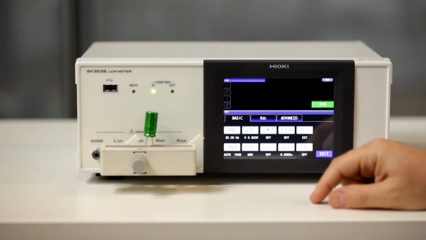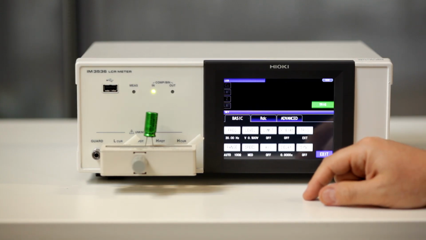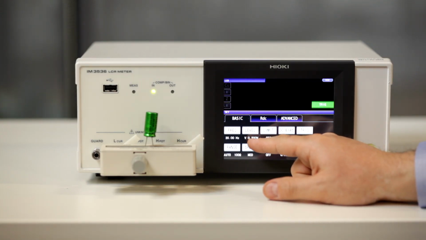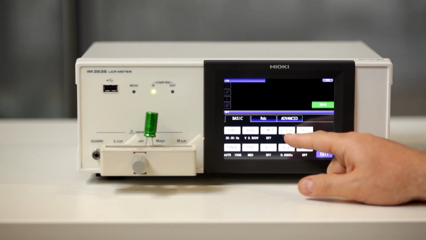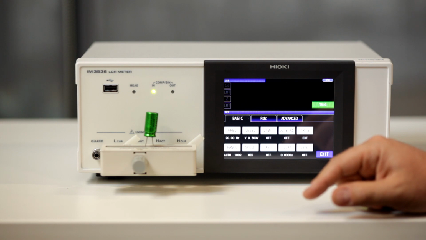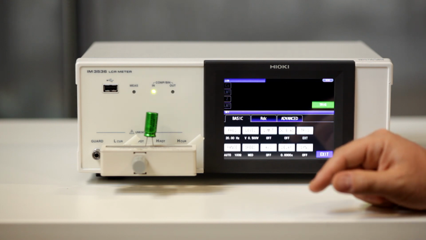Okay. So what I'm going to do is I've set the AC level to 0.5 volt. The DC bias I've left off because I know this is a bipolar capacitor, so DC bias voltage is not necessary.